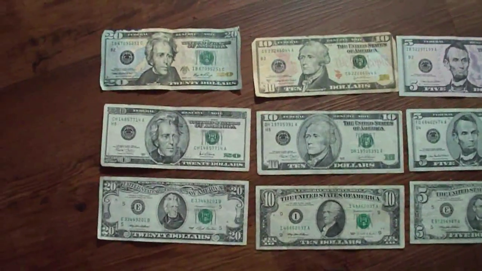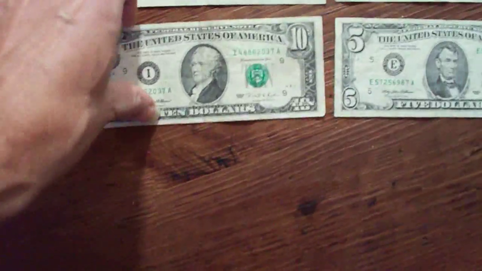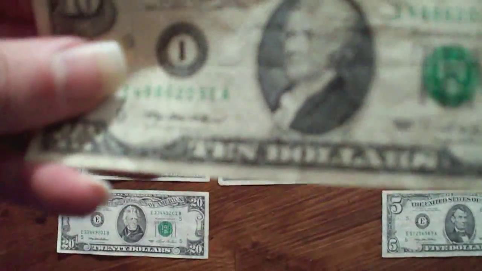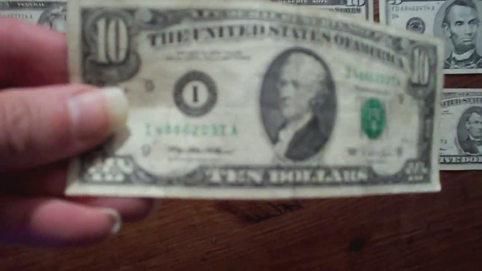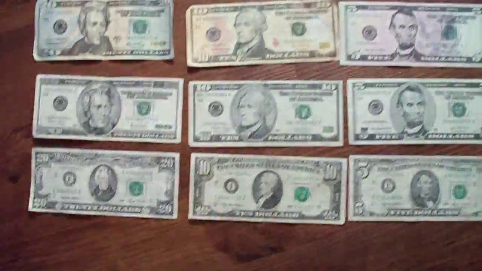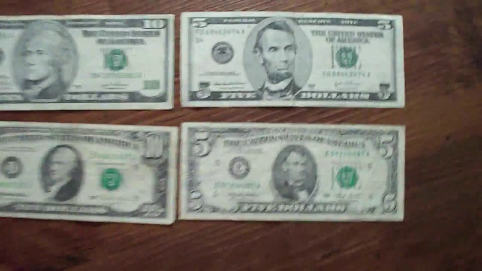So basically what I'm showing you is, when you go through your change, you could try to look for the old ones, like this one right here. And those will work pretty much anywhere, after the 1920s, I mean. And the same with the 5s.